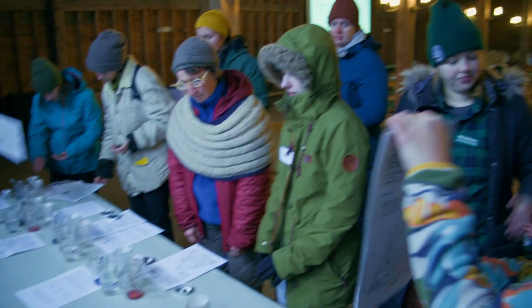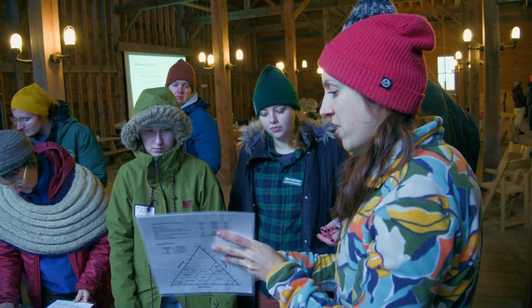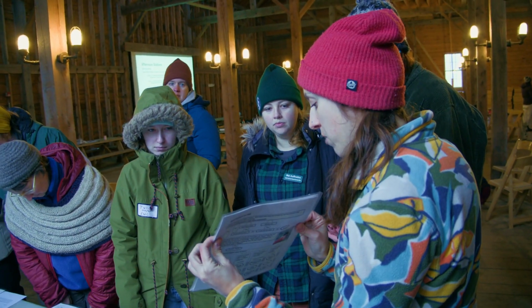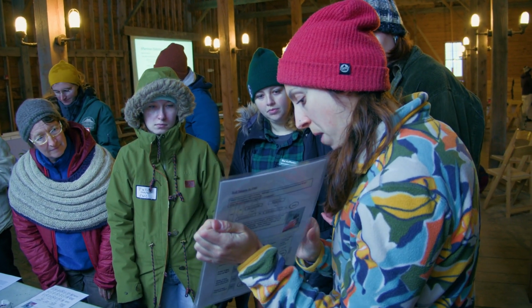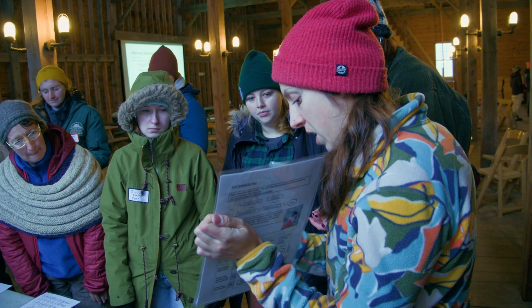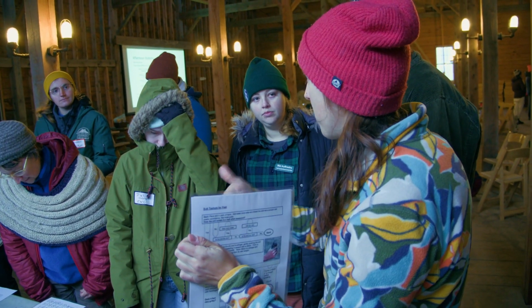Great. And so the texture has 2 sides to it. It's got a flow chart with instructions for determining the texture, and then if you flip it around to the back side, this is the textural triangle. It tells you about the percentage of sand, silt, and clay in a soil based on the texture class that you determine by feeling the soil.